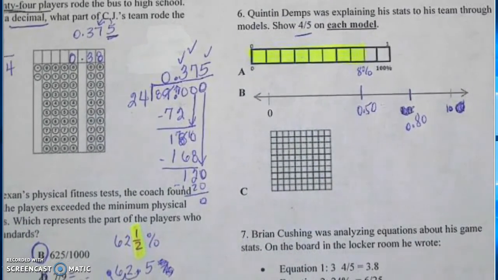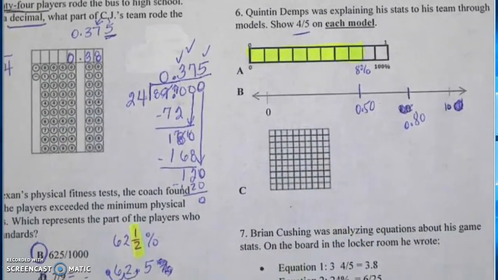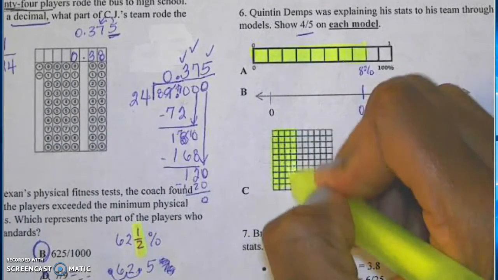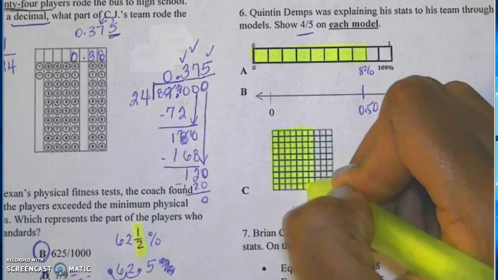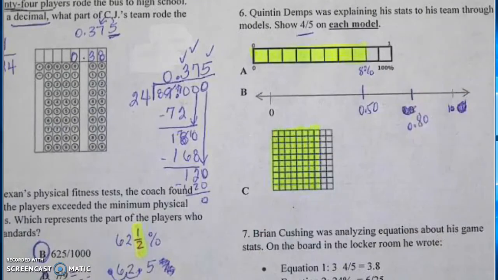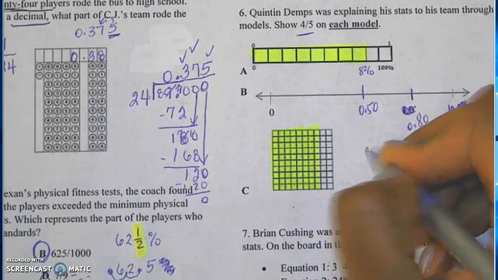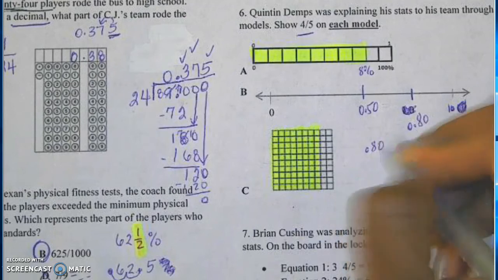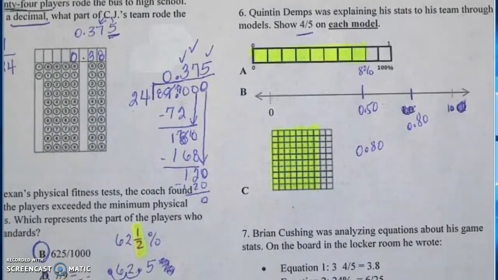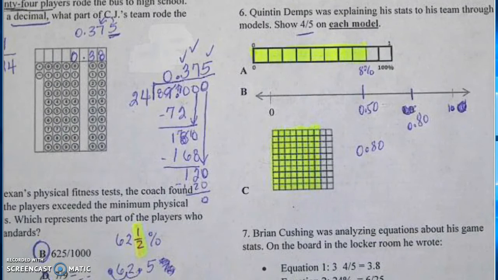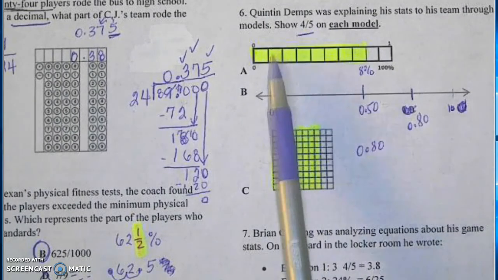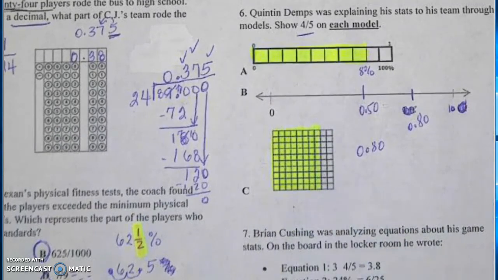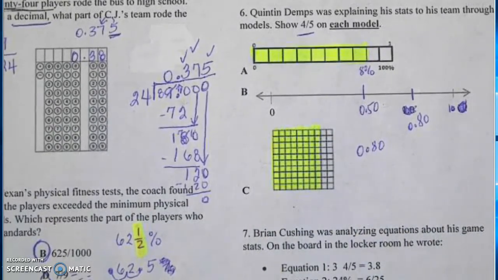And on a 10 by 10 grid or a 100 grid, I would shade in 80 of these squares, or I could shade in 8 rods of 10 to represent my 80 hundredths. So this is how you would model 4/5 on a tape diagram, with a number line, and with a 10 by 10 grid. Let's do one more problem.